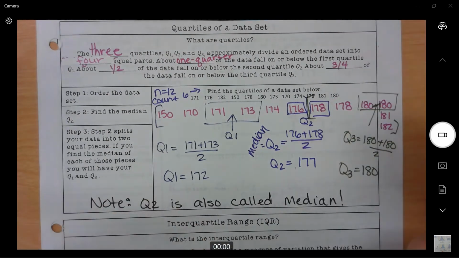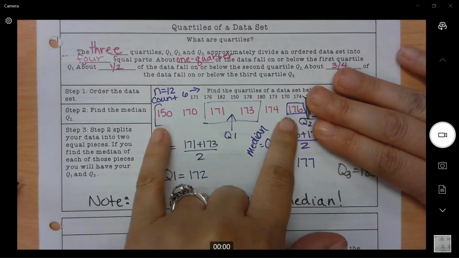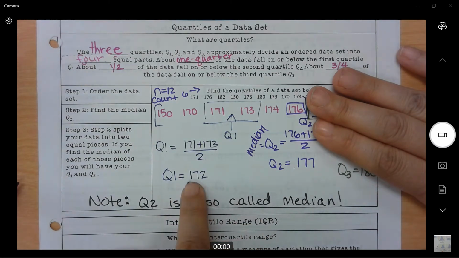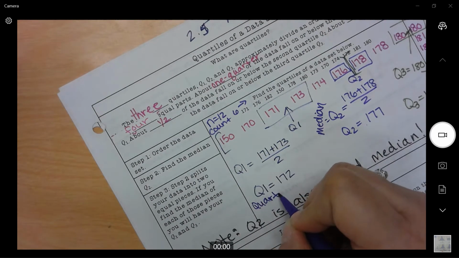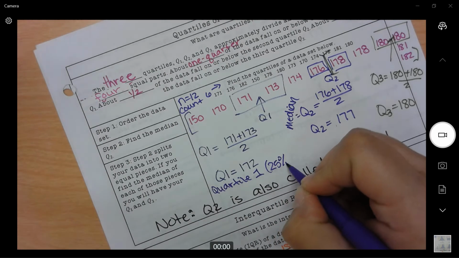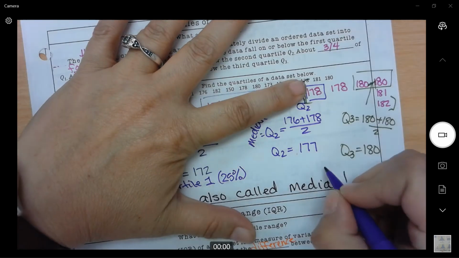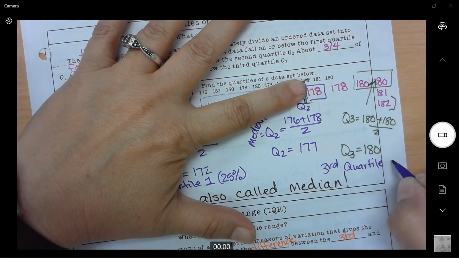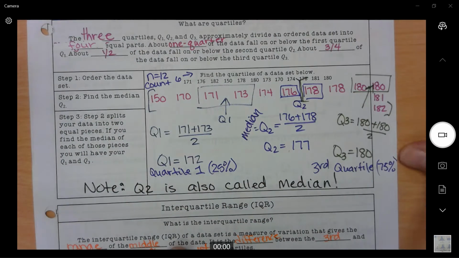Then we cover up the right-hand side, and we do the same thing. We repeat the process. Count in, and we end up on 2 different numbers. Divide by 2. That's quartile 1, or the first quartile, which is the 25% area. Then we cover up the left and do the same thing for the right, which is the third quartile. And that is at 75% of the data. So up to that point is where 75% of your data is.